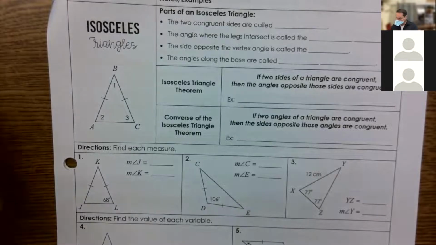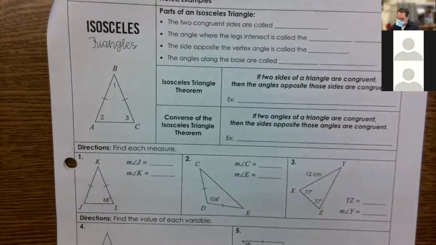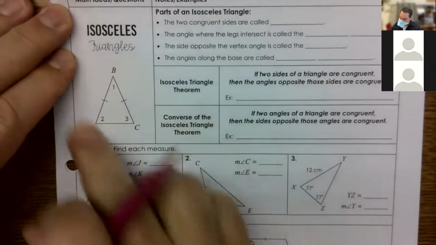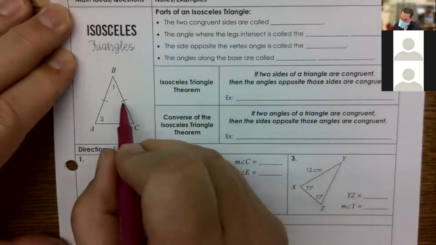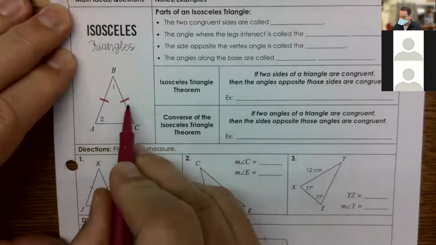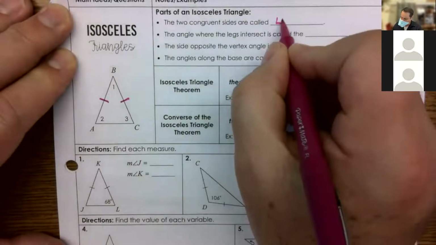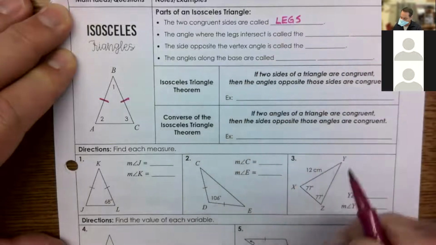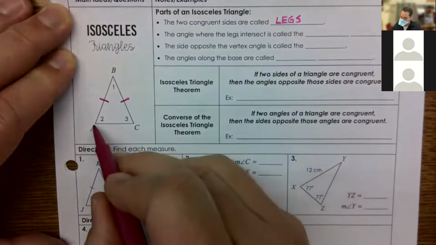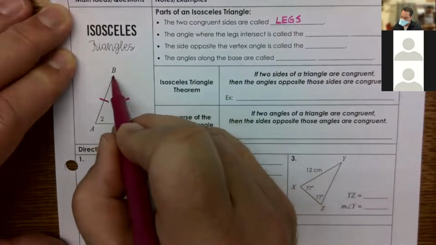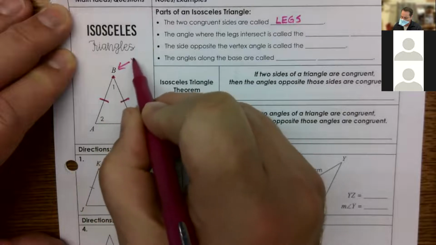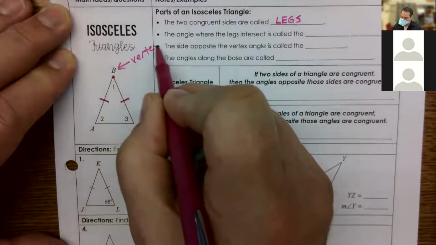So first, let's get some terminology, some nomenclature. This is an isosceles triangle. We know that because it's got 2 sides that are congruent. And we're going to call those sides, the congruent ones, the legs of that triangle. The angle where those 2 legs intersect up here at B is called the vertex angle.